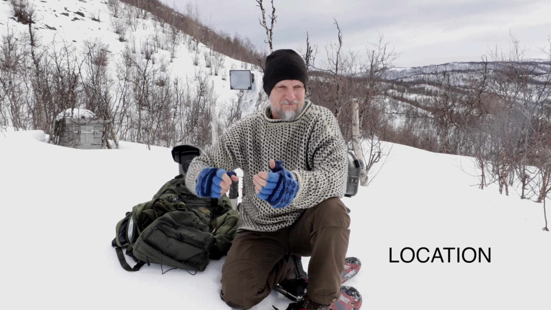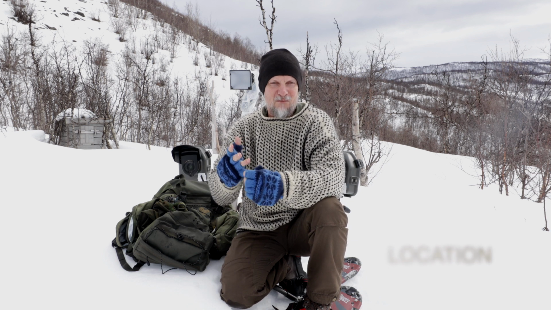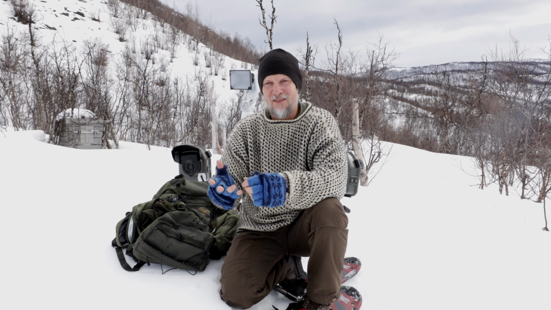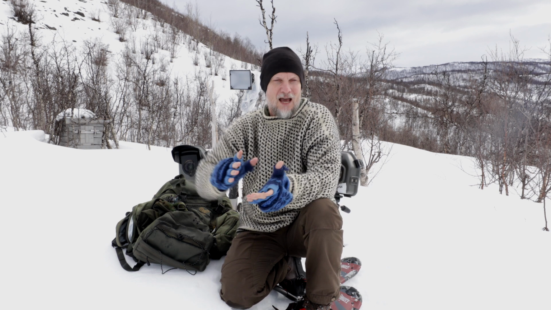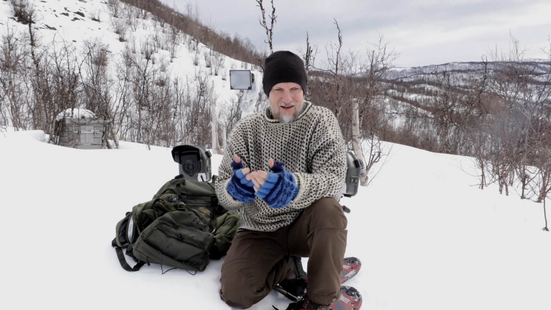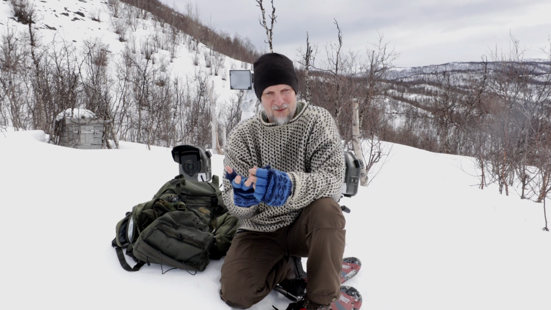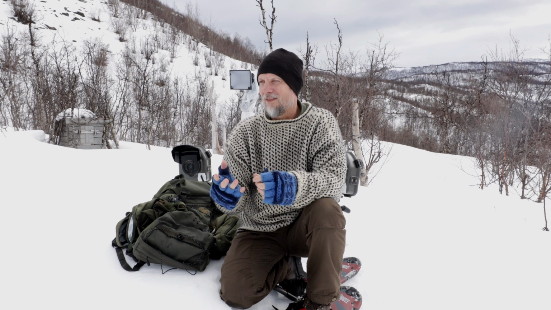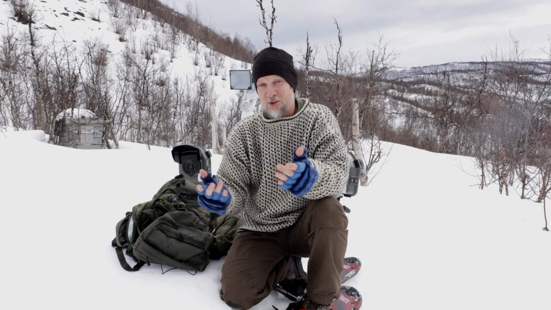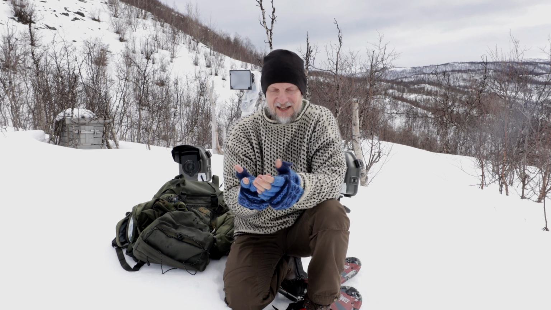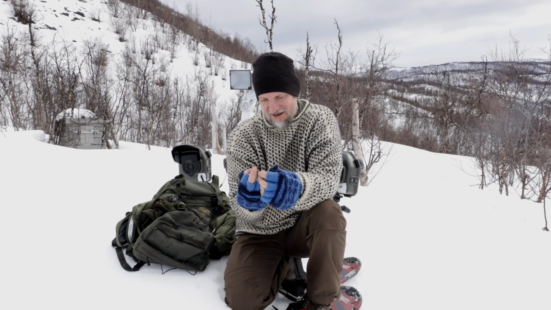Location. I believe location is the most difficult part in camera trapping. I think there are two things I need to think about. I'm not sure if this is really good English, but I think there are two things.